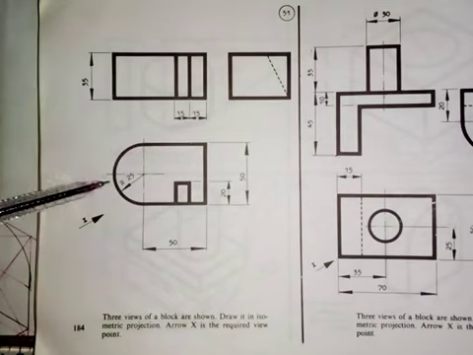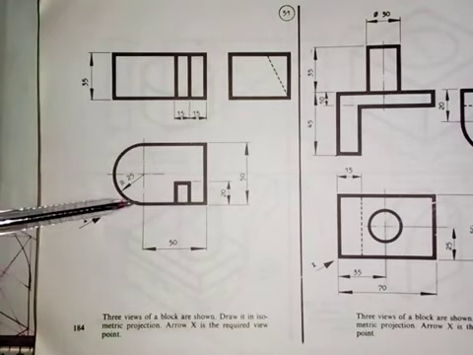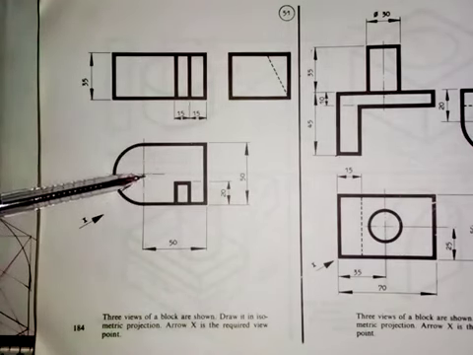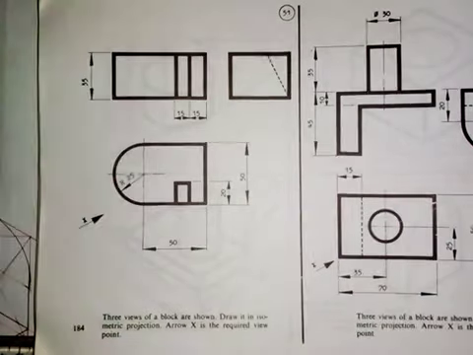So the first thing I'm going to do is to construct a rectangle. The length of the rectangle will be this: from here to here is 50, and from here to here is 25. So 50 plus 25, that's 75. And the width is 50. So what I'm saying is this.